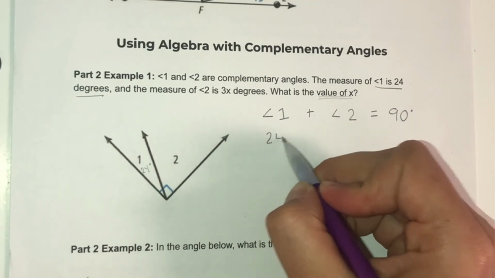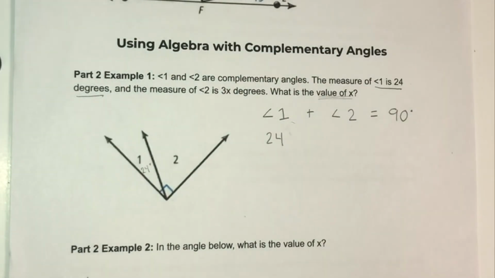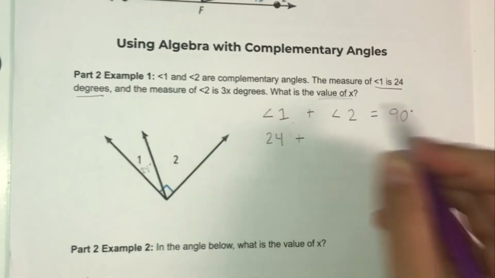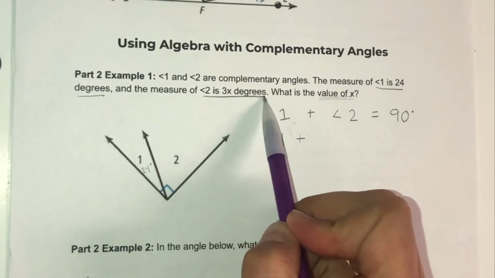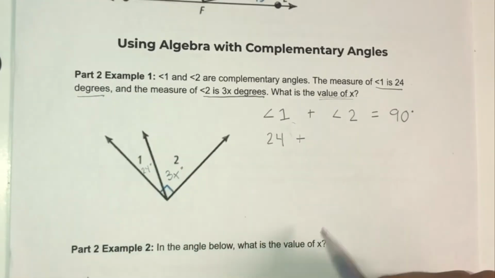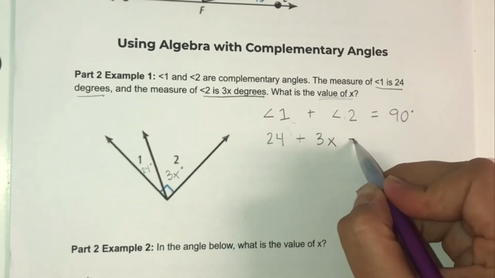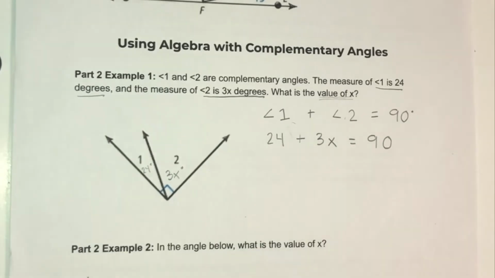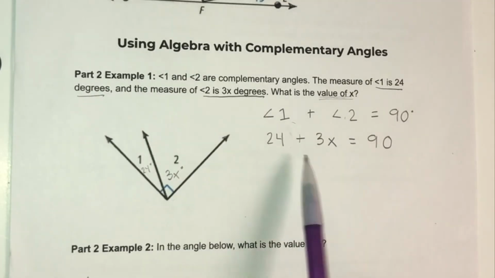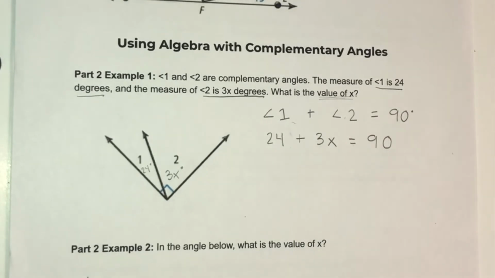Angle 1 is 24 degrees. We don't really need to put the degree symbol, but we know it's 24. Plus, the measure of angle 2 is 3x degrees. So angle 2 is 3x degrees. So the measure of angle 2 is 3x, which is equal to 90. So now I have my equation. 24 plus 3x equals 90 degrees. Now I need to solve for this equation so I can find the value of x.